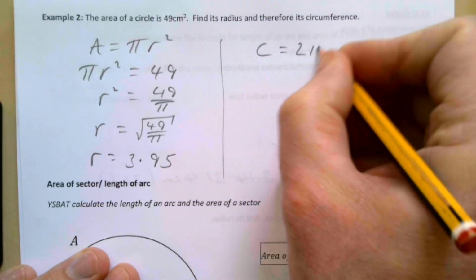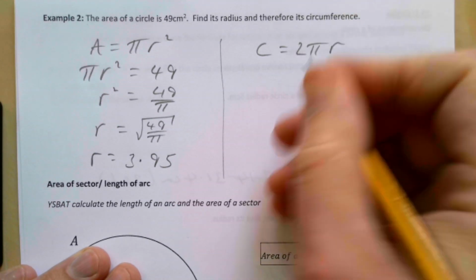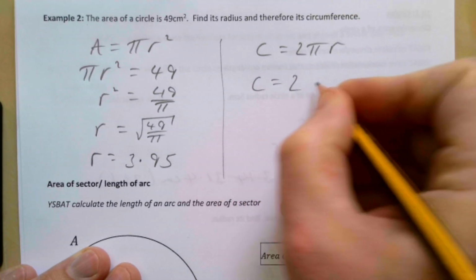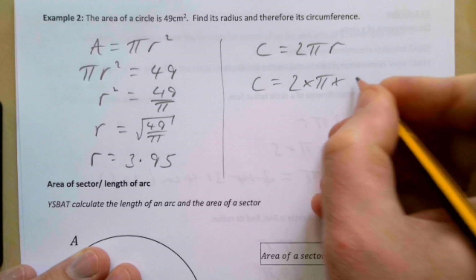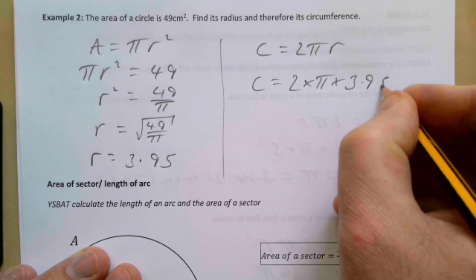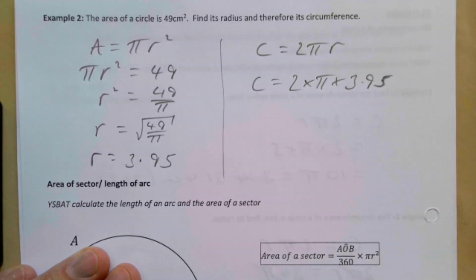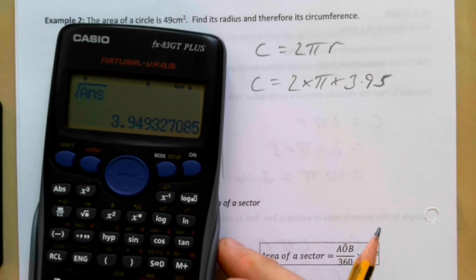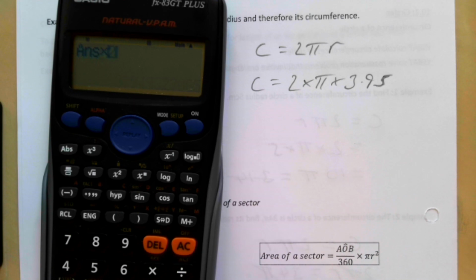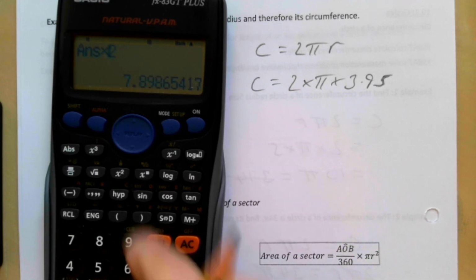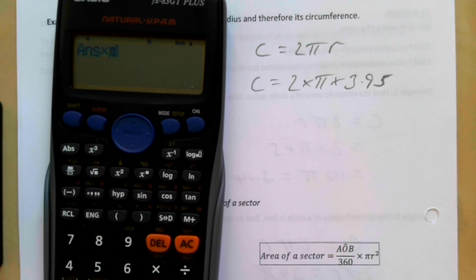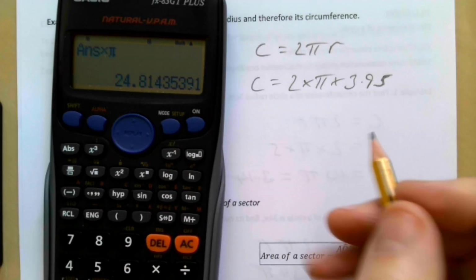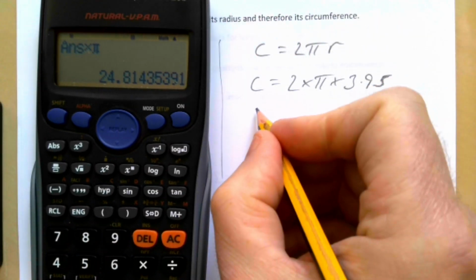C is 2 pi r. C is 2 multiplied by pi multiplied by 3.95. Although good to keep the number in the calculator if you can. I still have it from the previous calculation, so you can see it's in there. It's going to give me a more accurate one. So I'm going to times that by 2, and then times it by pi, and that gives me 24.81.